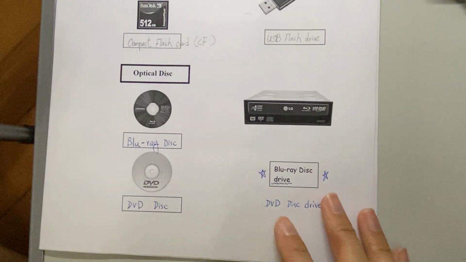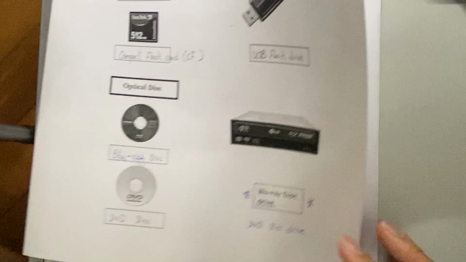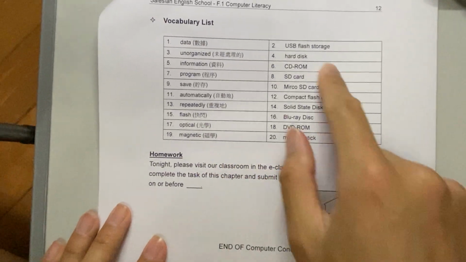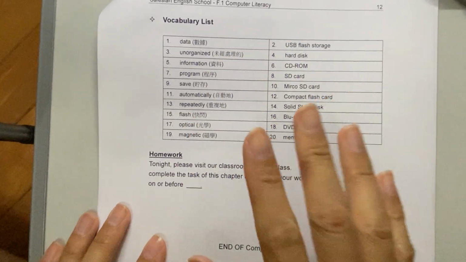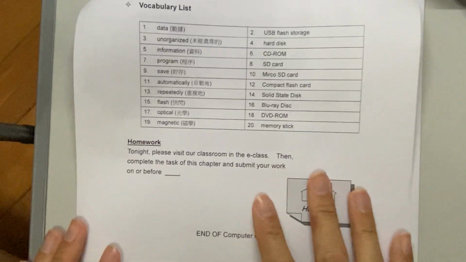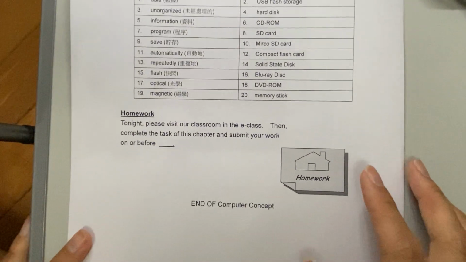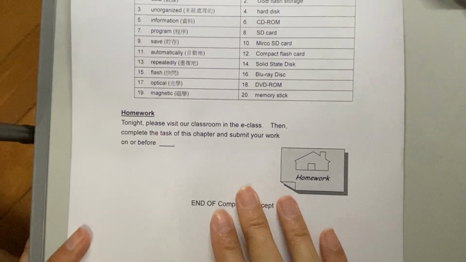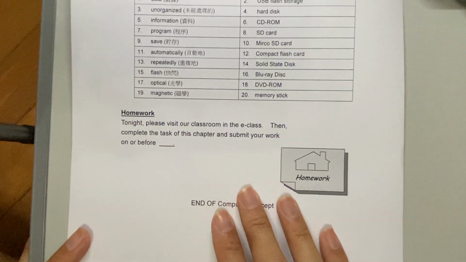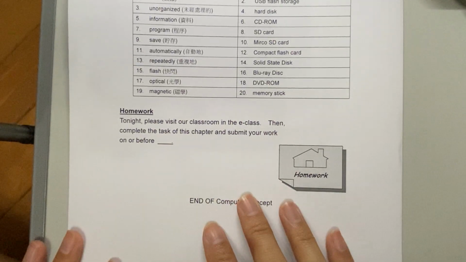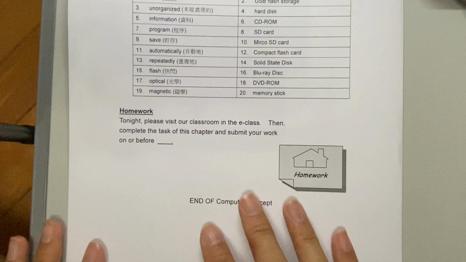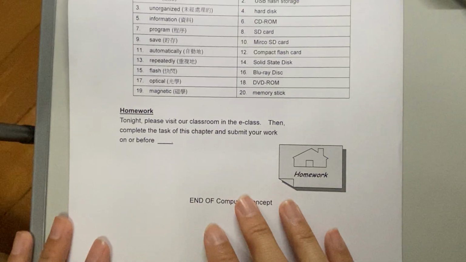Before you finish, make sure that you take a look at the vocabulary list. Make sure you know all the meanings of these keywords. And of course, you need to go to the E-class and make sure you finish the E-class classwork. Please pay attention to the starting date and also the deadline of the E-class classwork.